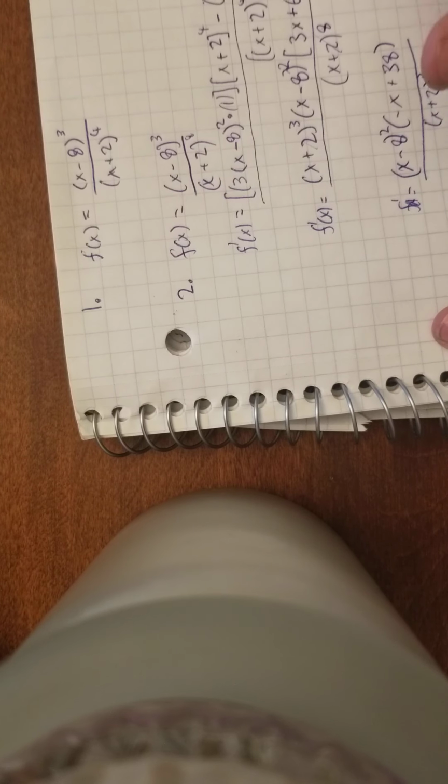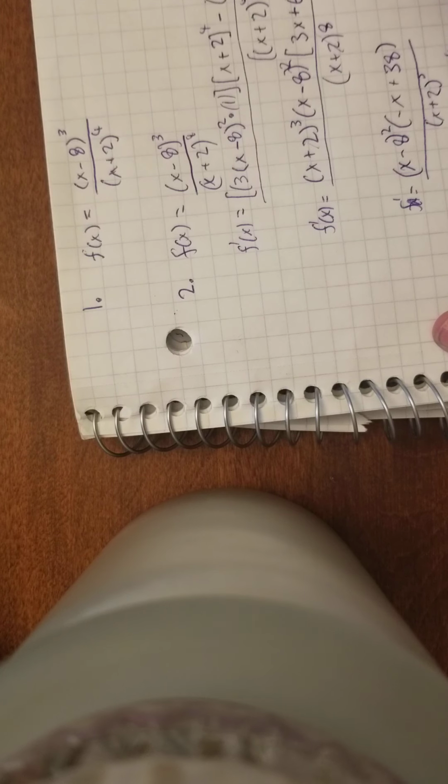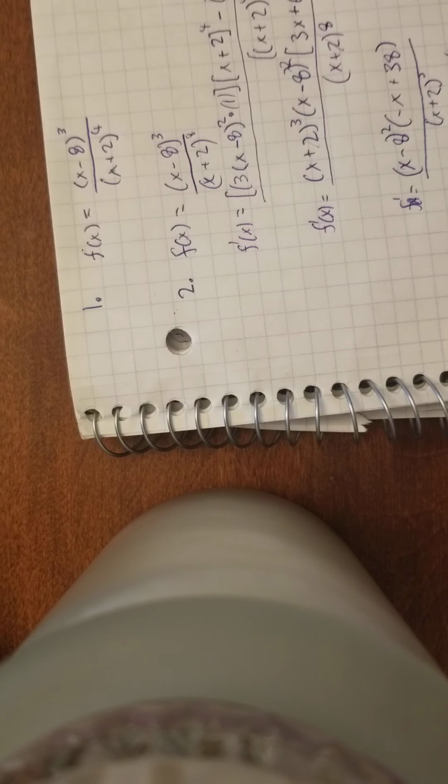So f prime of x equals 3 times x minus 8 squared times 1, and then that's going to be times x plus 2 to the power negative 4, plus x minus 8 cubed, and then negative 4 times x plus 2 to the negative 5 times 1. There we go. All right.